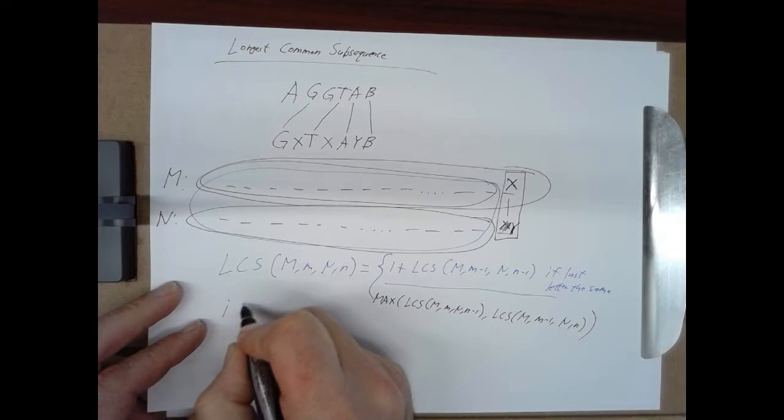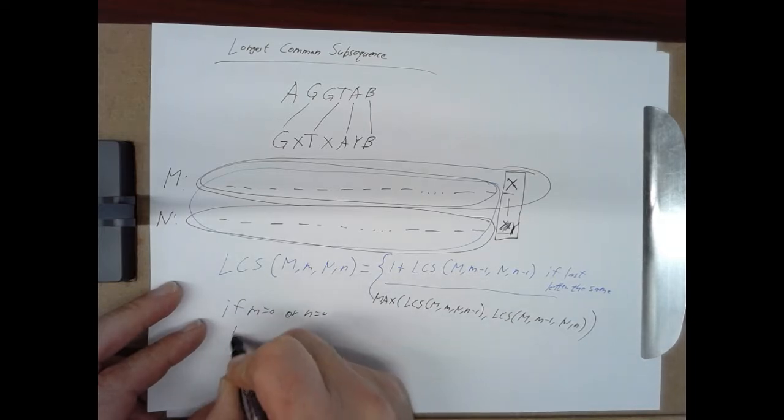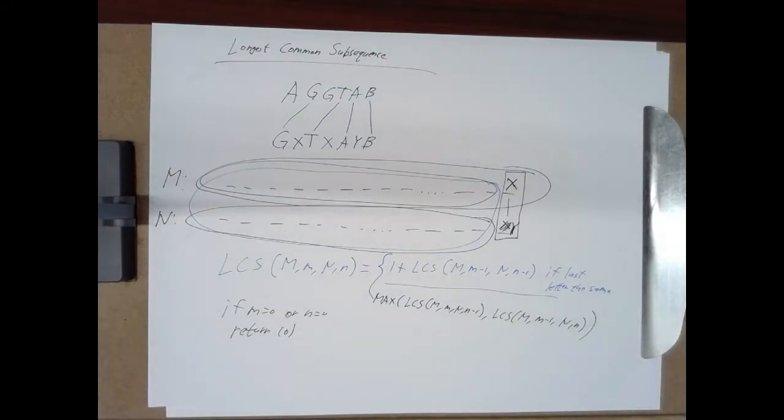Right, so if m equals 0 or n equals 0, return 0. There's your base case.